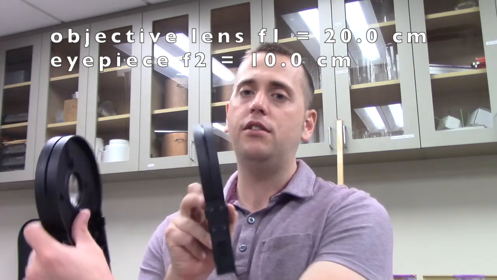So if we set these up on the track at the exact right distances, we can make a telescope which will magnify things quite substantially. So I'll show you how to set this up. Okay, so I've cut down the room lights once again just so you can see everything a little bit more clearly. And here's what we have on the track so far.